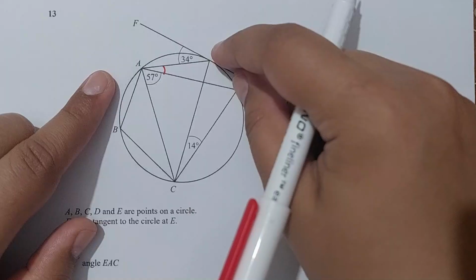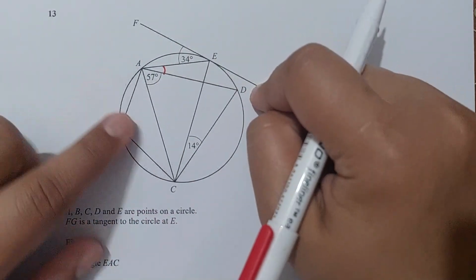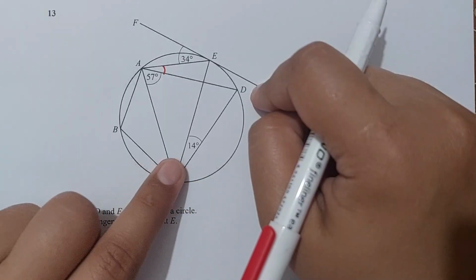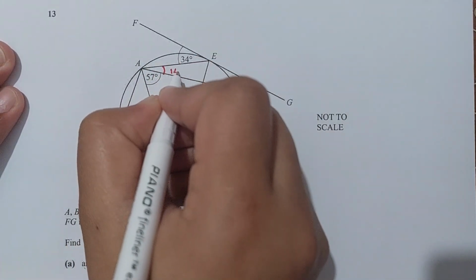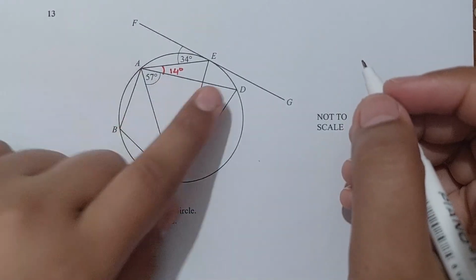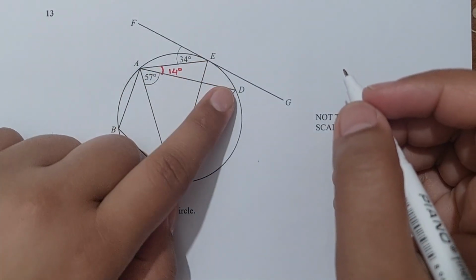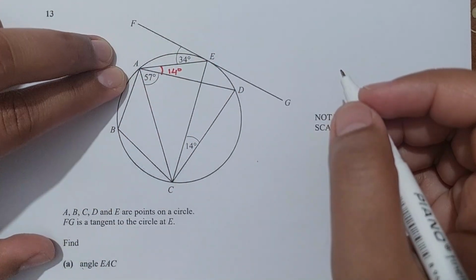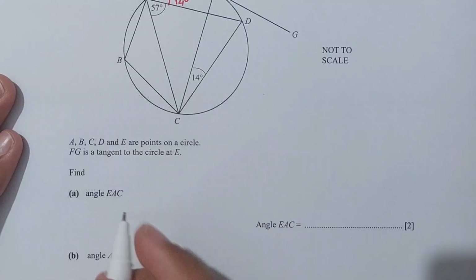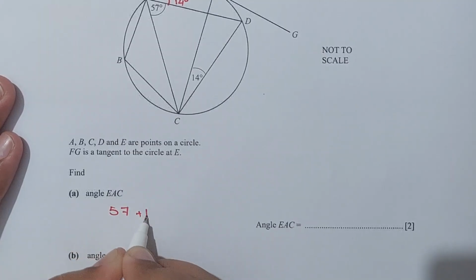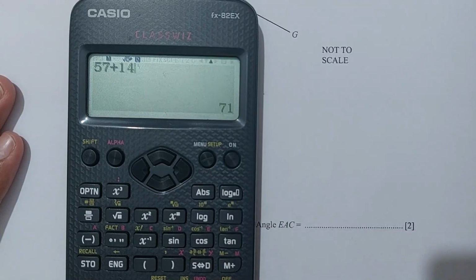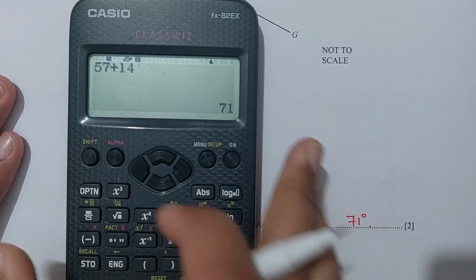EAD. E and D, they are subtended by A. E and D, they are subtended by C. So they have the same angles. When the angles are subtended by the same arc, they are equal. You can see this angle, AED. So C and D, they are subtended by A, they are subtended by C as well. So both are equal. So to get that angle, we have to do 57 add 14. 57 plus 14 is 71 degrees, that angle.